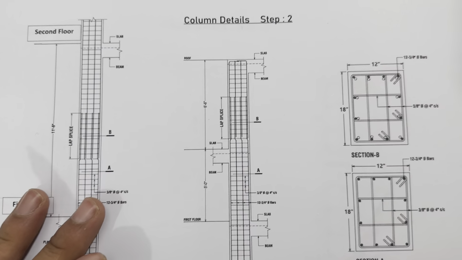The design is especially for a 4-story commercial building. So first of all, I will tell you the size of the column. Let me write here: size of column is 12 by 18 inches, right? 12 by 18 inches. So if you see, guys, here we have two sections. One is section A and the other one is section B. Section A is specially for normal longitudinal bars, and section B is specially for the overlapping.